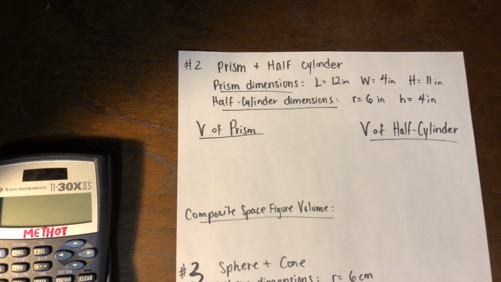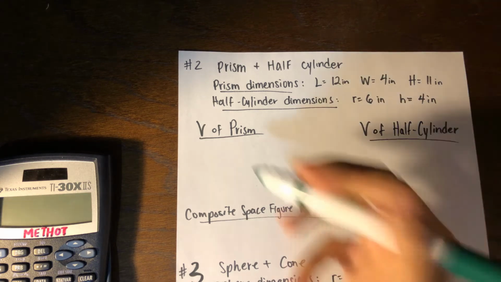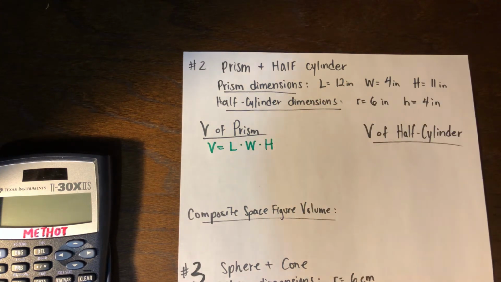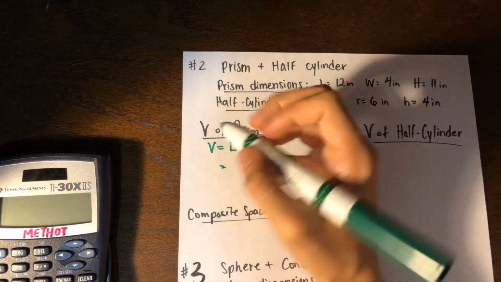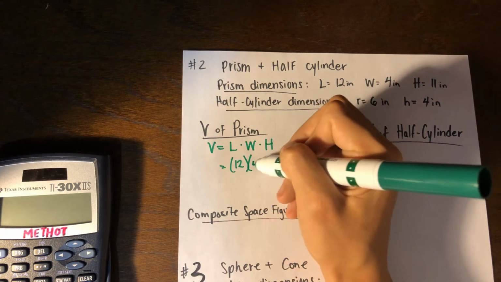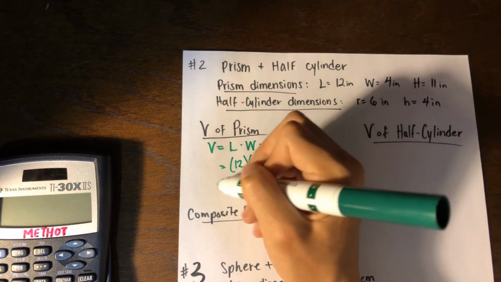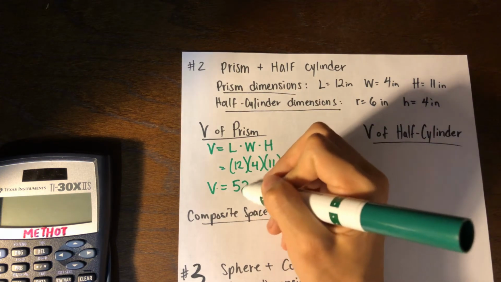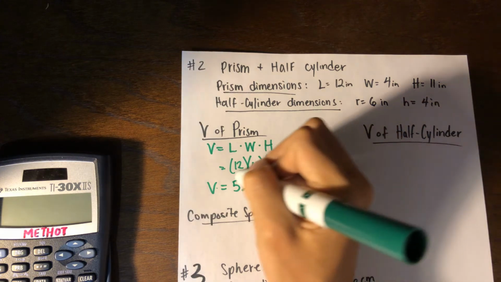Prism and half cylinder. I am not going to try to draw these together, but we're just going to roll with it and solve our math. So a prism's dimensions are 12, 4, and 11. That's the length times width times height. So I know the volume of my prism is length times width times height. So we're going to use that one. All we're going to do is plug in 12, 4, and 11. When we multiply those together, 12 times 4 times 11 in our calculator, we should get 528 inches. And then it's cubed because it's volume.